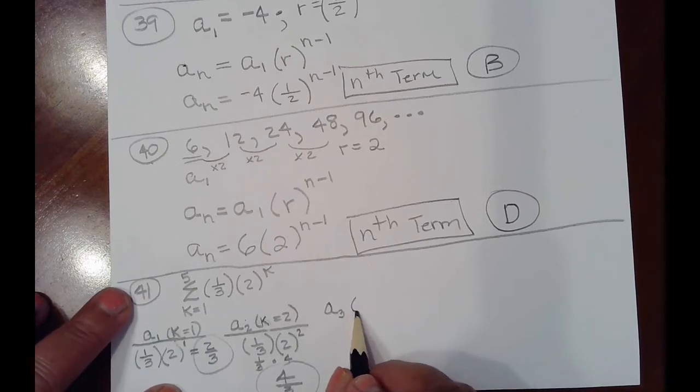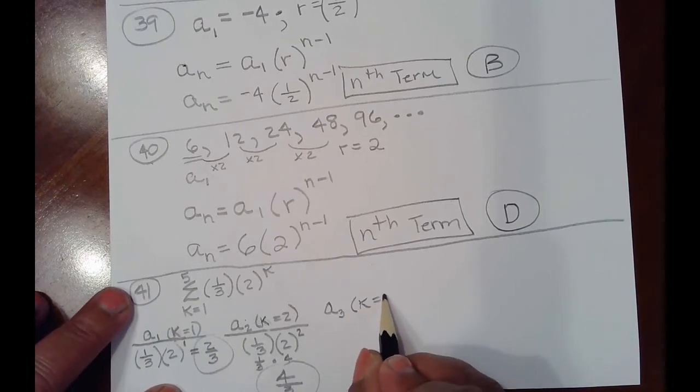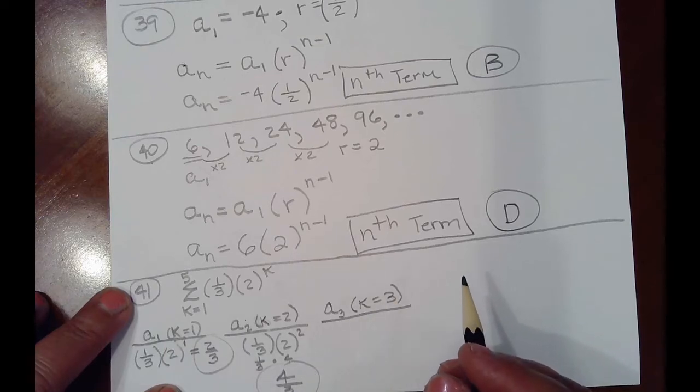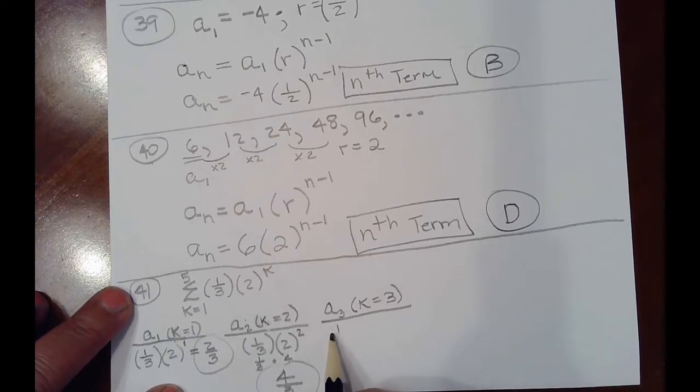So a sub 3 just means the k value is 3. So this would be 1/3 times 2 raised to a power of k. So 2 to the third is 8, and then it would just be 8 times 1/3, or just 8/3.